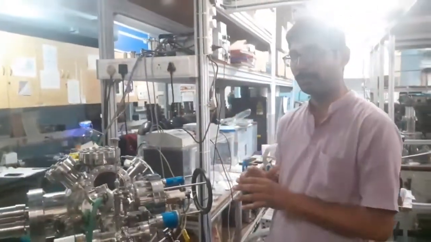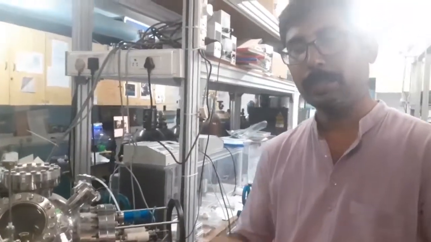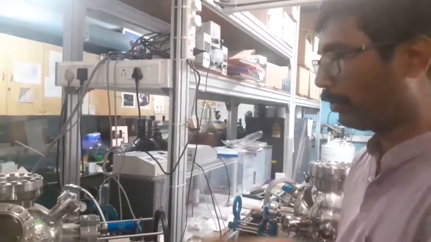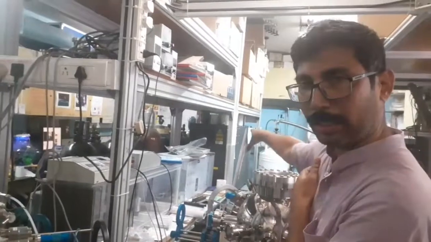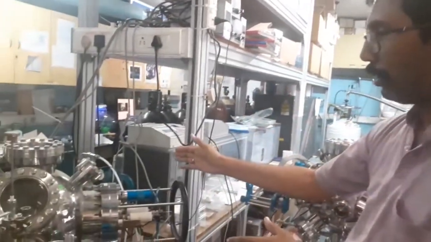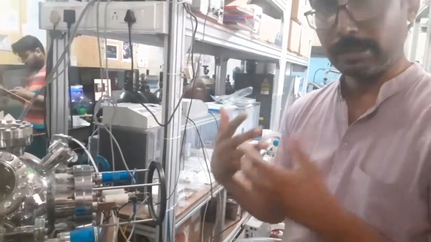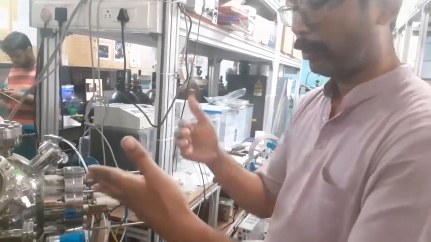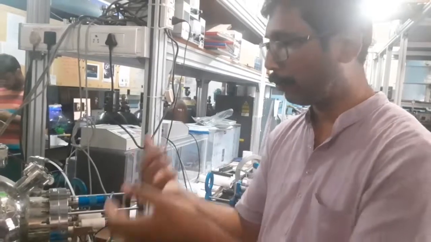The third one is PLD. In both the systems that we saw, evaporation as well as sputtering, the element as well as the substrate is inside. Here we have a UV laser, 248 nanometer wavelength, on the other end, and then we have an optic system through which the beam comes inside the chamber. The UV laser hits the target, the material that we want to deposit, and the ablated material is deposited on the opposite side.